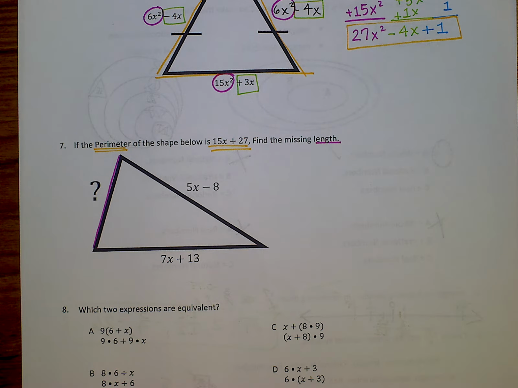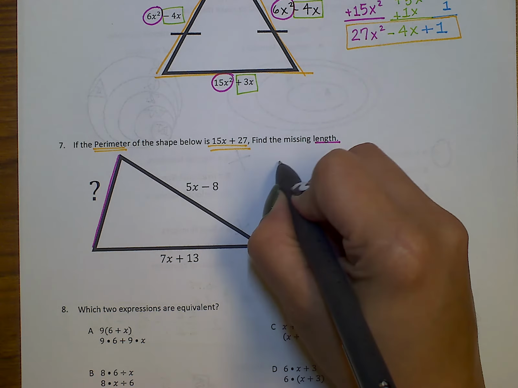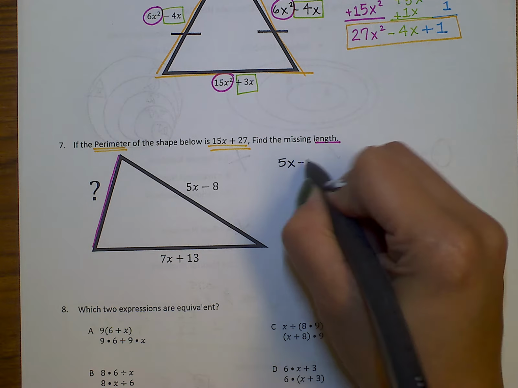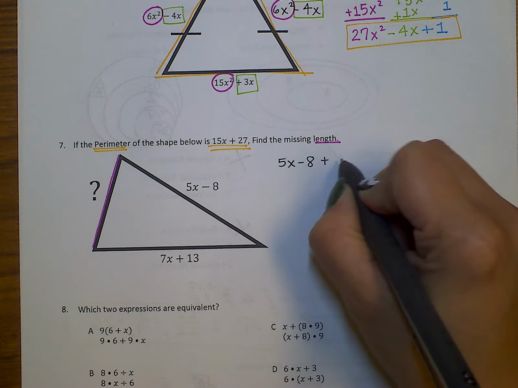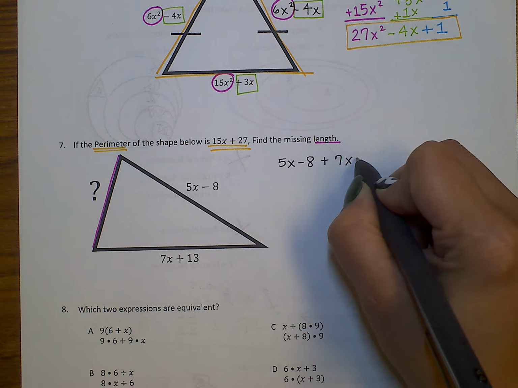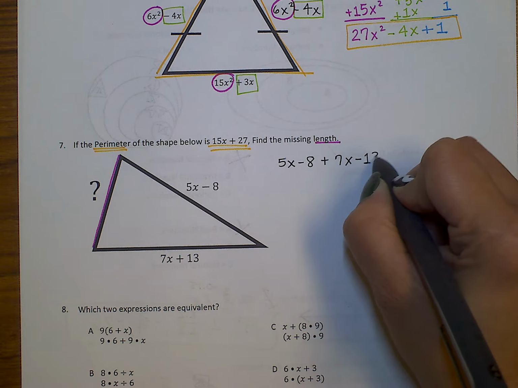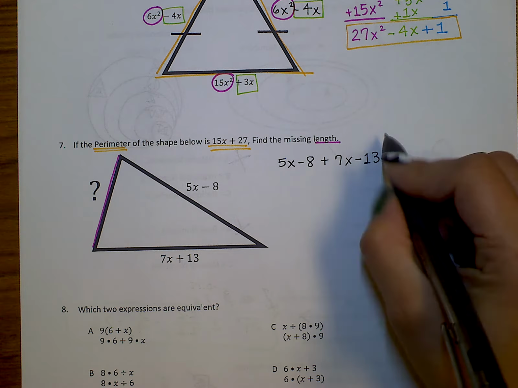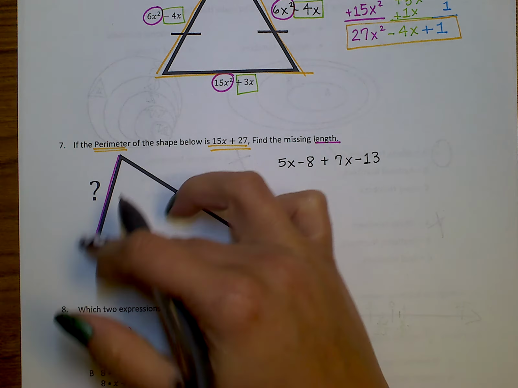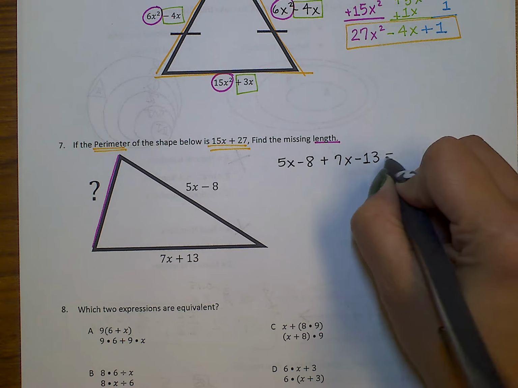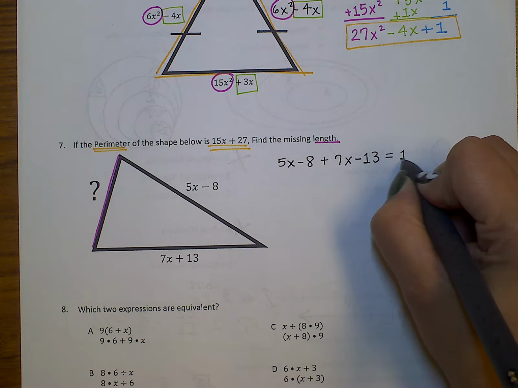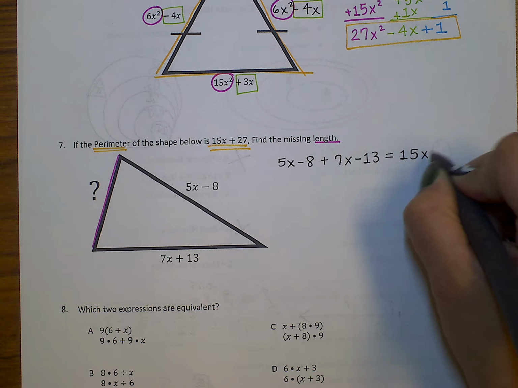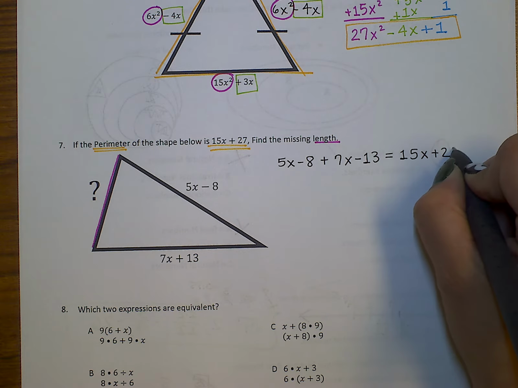So some of you guys have told me, well, let's add them up. We have 5x minus 8 plus 7x minus 13. Now, I should have another term here, or another leg, but I don't. And it should be equal to my perimeter, 15x plus 27.